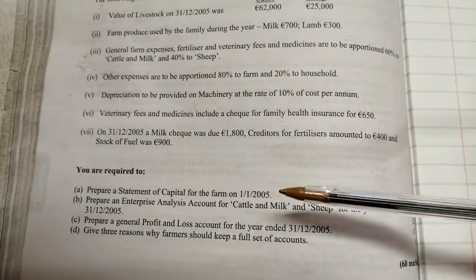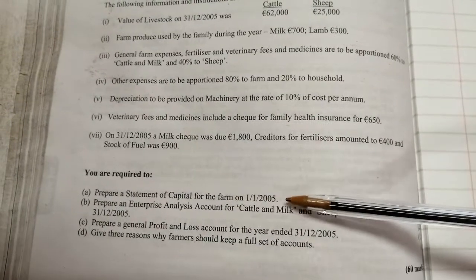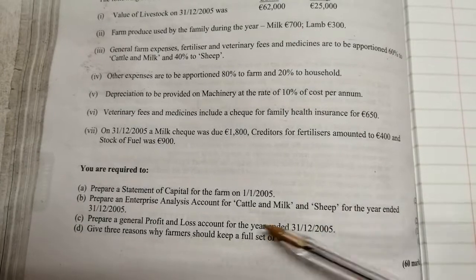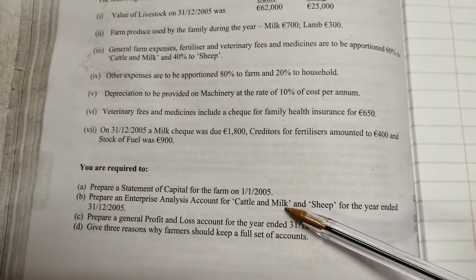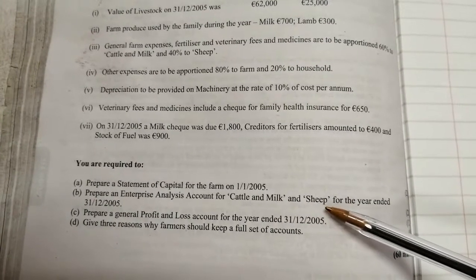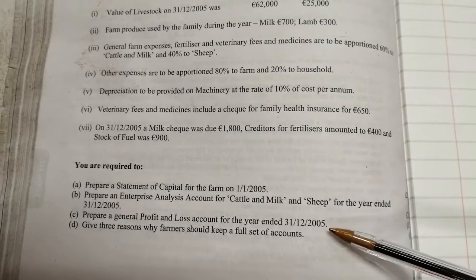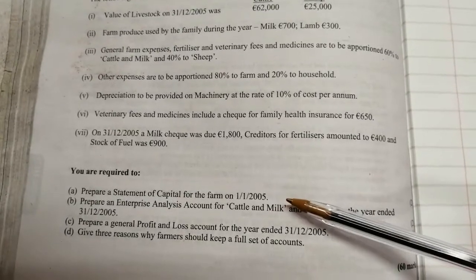Now there are generally 3 to 4 parts, I would say. In part A you're asked to prepare a statement of capital. Part B has kind of 2 parts to it: 2 enterprise analysis accounts, one for one section of the farm, cattle and milk, and one for another section of the farm, in this case sheep. And then the final of the bookkeeping parts is a profit and loss account. So all we're going to do for today is this statement of capital for the farm.